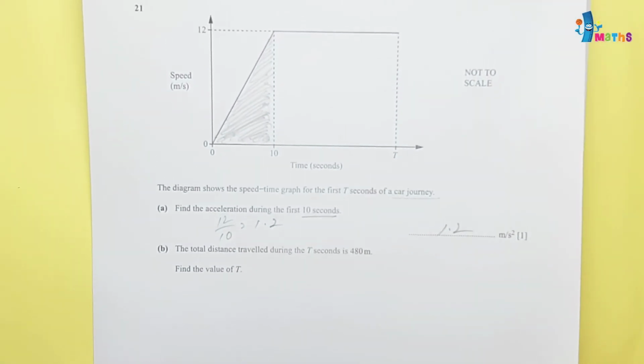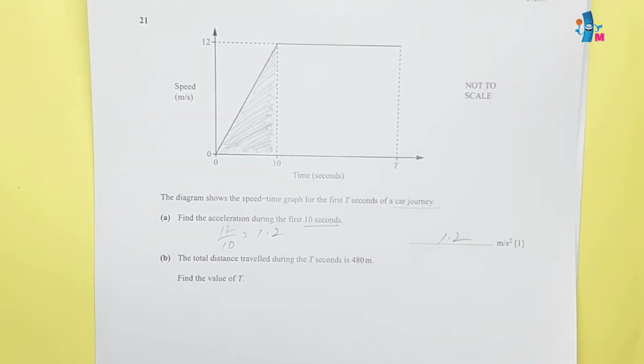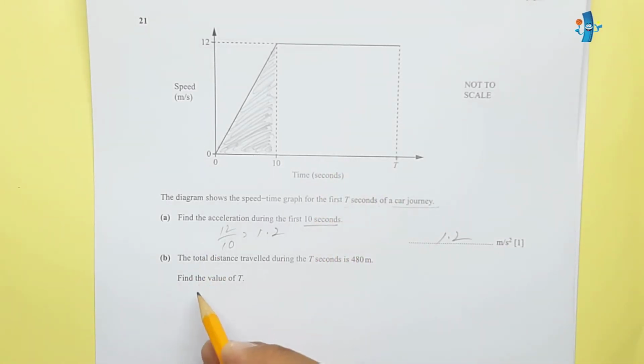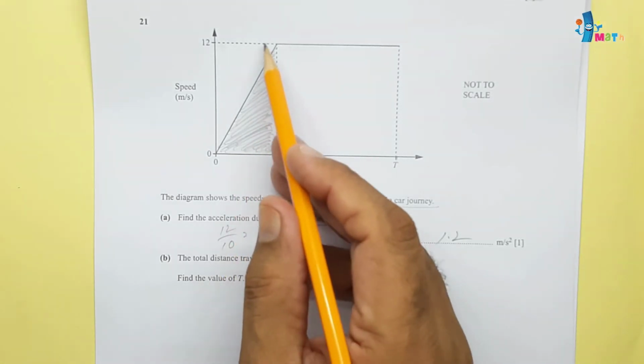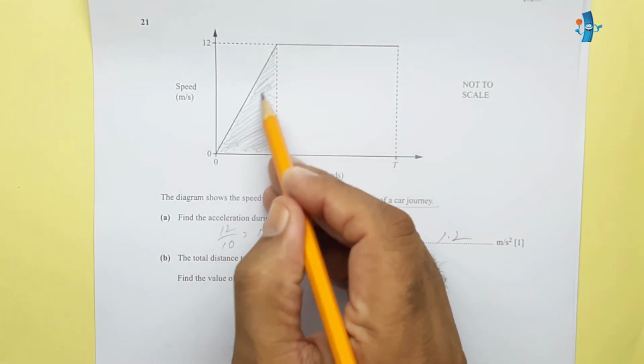The total distance traveled during the t seconds is 480. Find the value of t. This t we have to find. So we can find the area of this triangle, because t is not involved in this triangle.